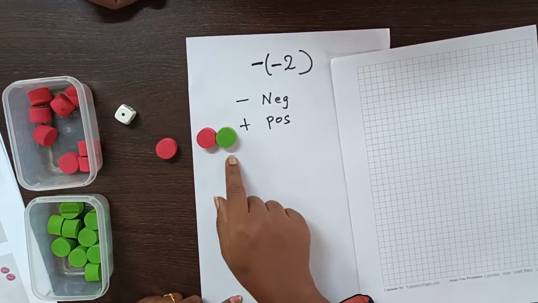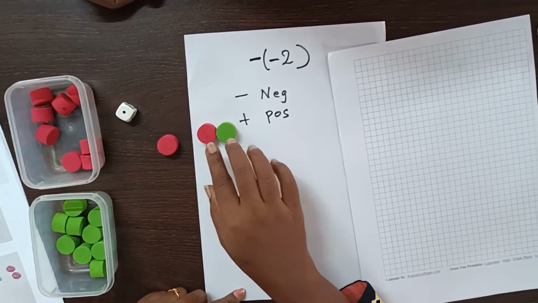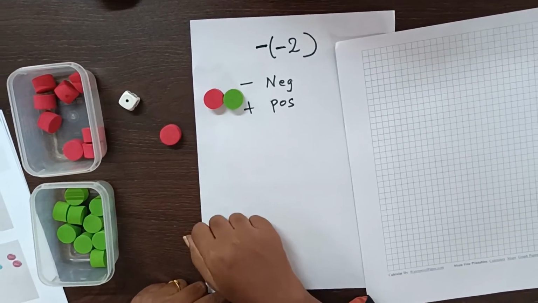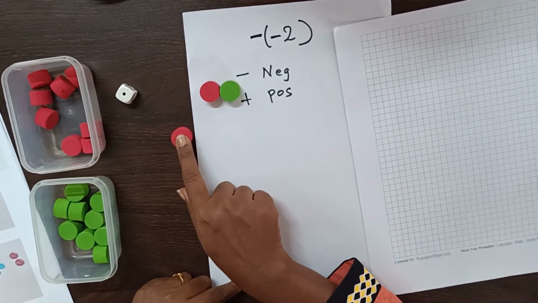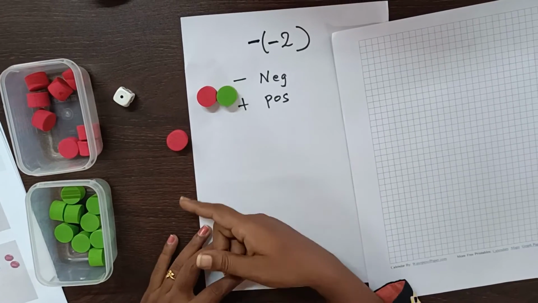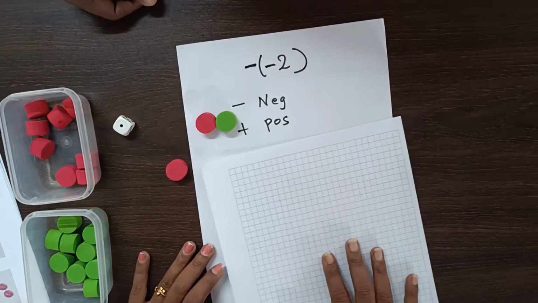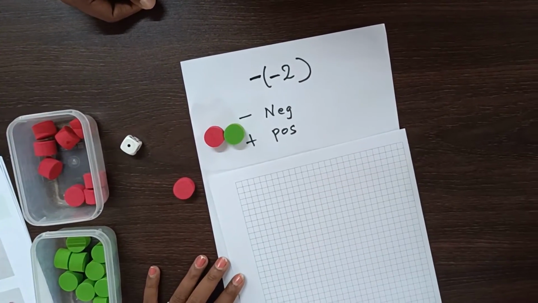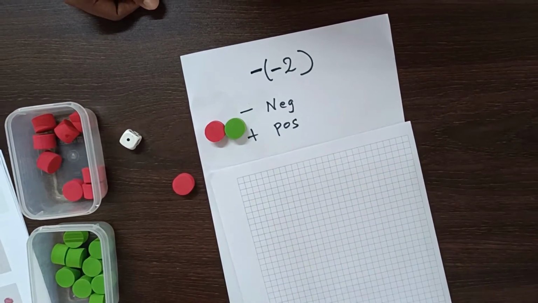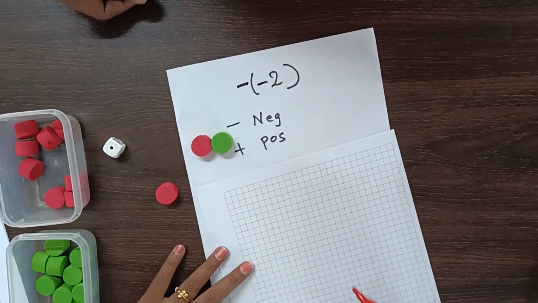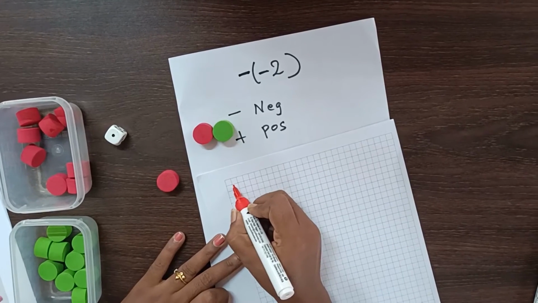In the first activity, we just paired different numbers, and this negative and positive is 0, and we are left with negative 1. So similarly, to show it in writing, and it serves as practice for children, we ask them to also write it like this.